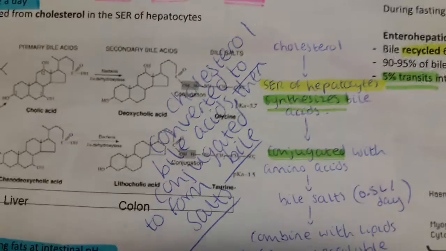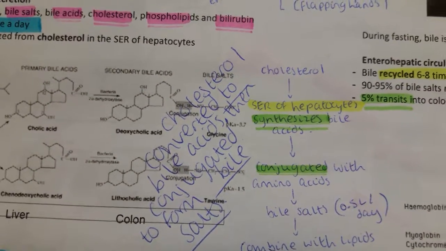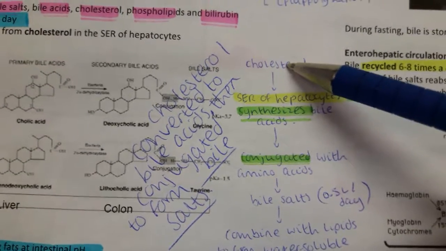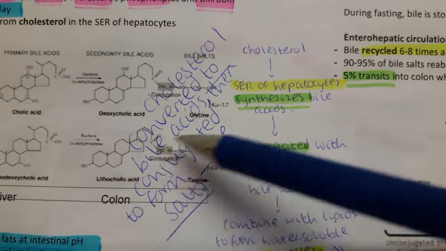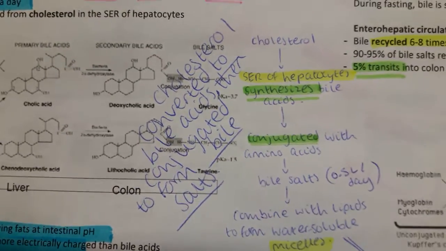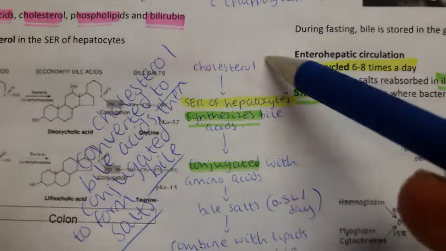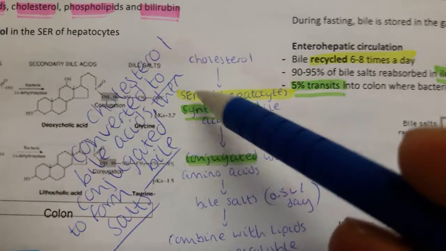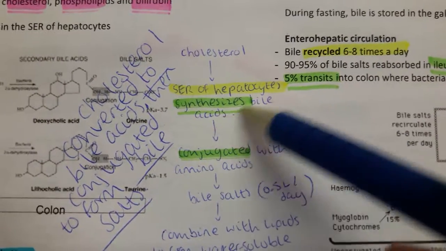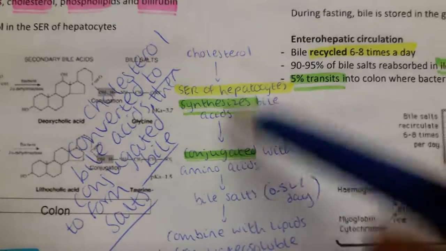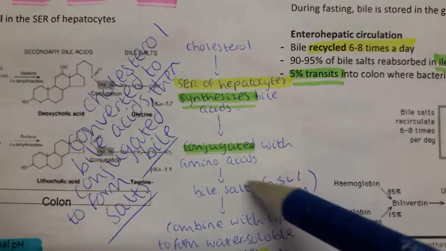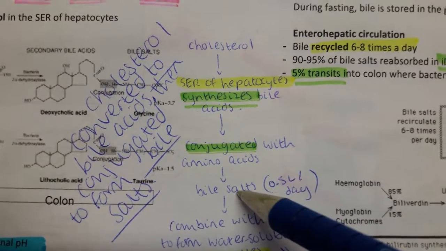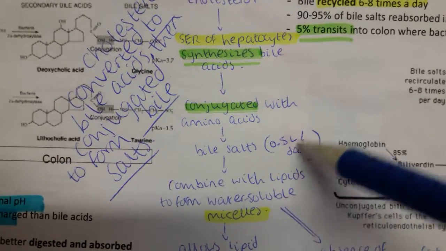So I mentioned that the liver synthesizes cholesterol. The cholesterol is then converted to bile acids and then conjugated to form bile salts. So how does that happen? Well, the cholesterol goes to the smooth endoplasmic reticulum of the hepatocytes, which synthesizes bile acids from the cholesterol. Then it's conjugated with amino acids to form bile salts. 0.5 liters of them a day.